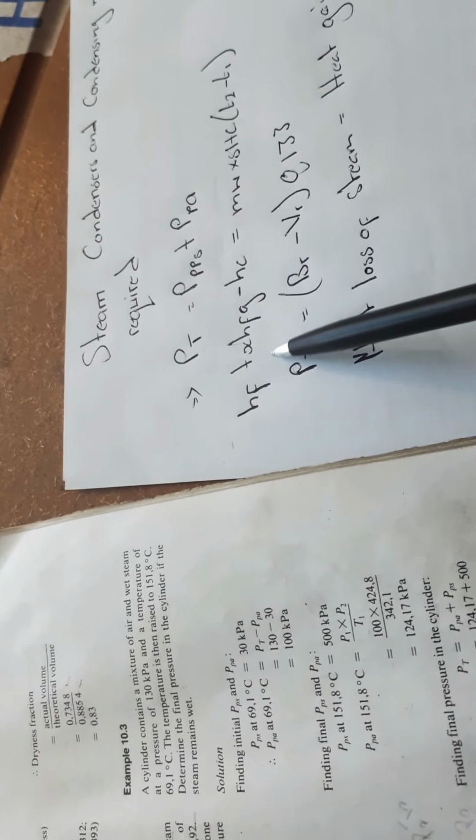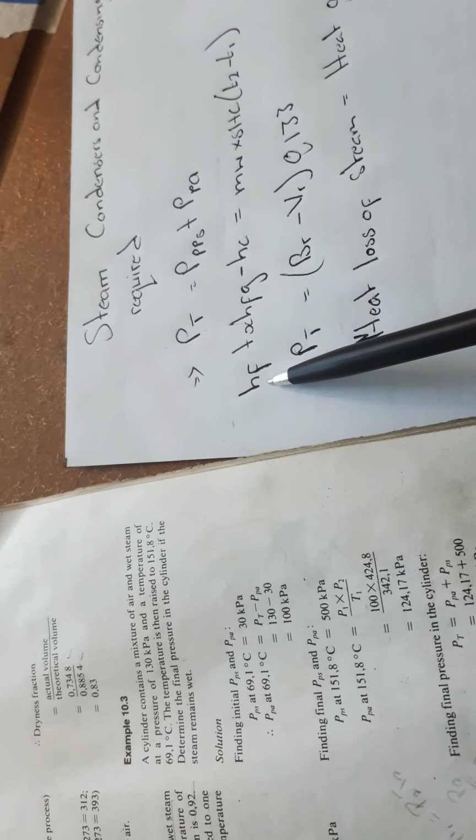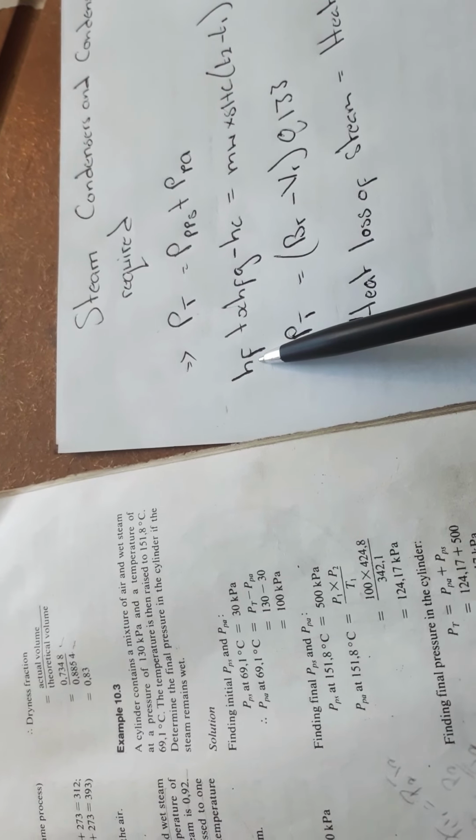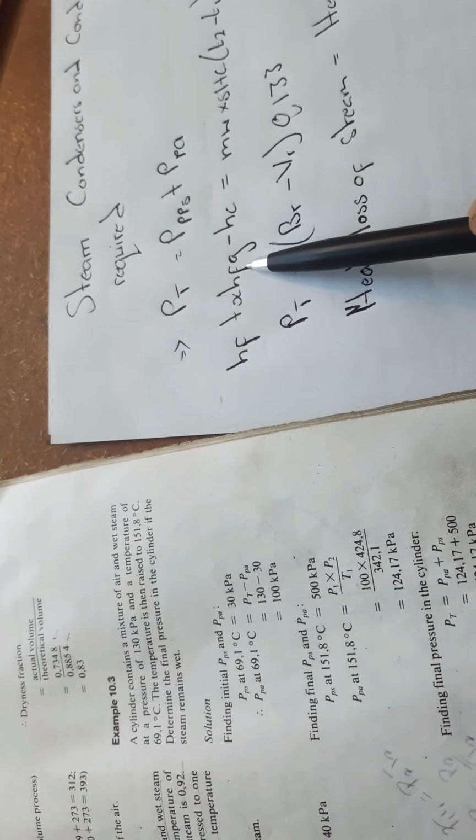And remember, I also said on the enthalpies, your hf you are going to get at the given pressure on the steam table, same as the hfg.